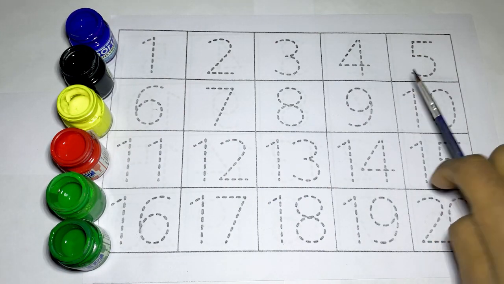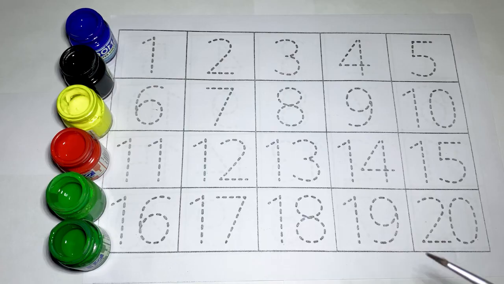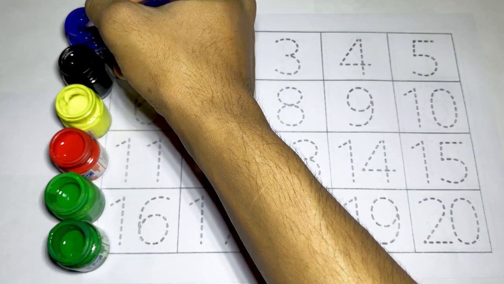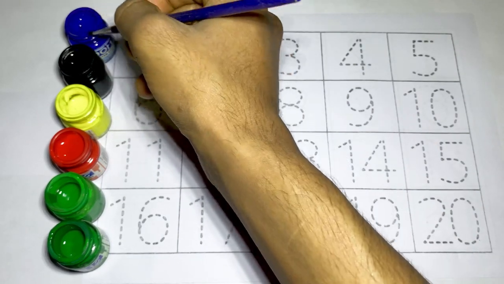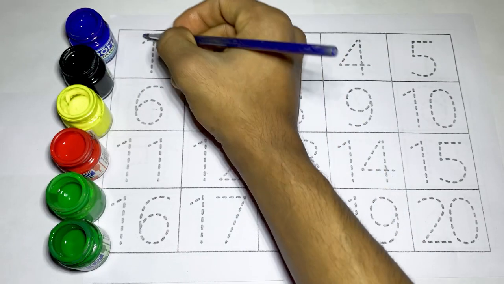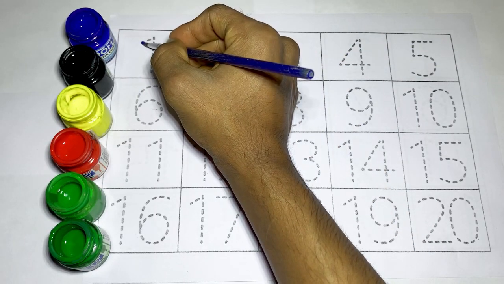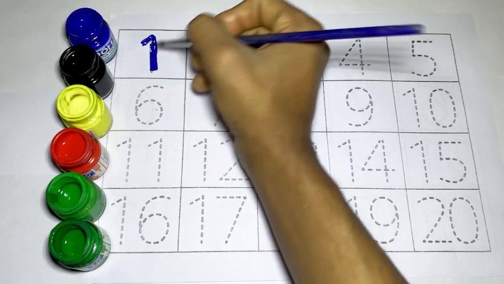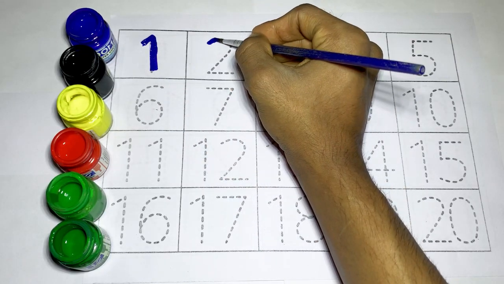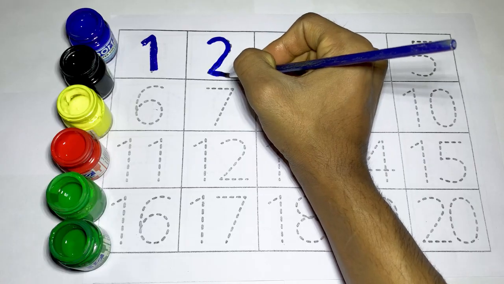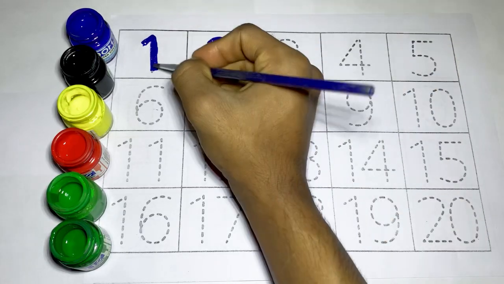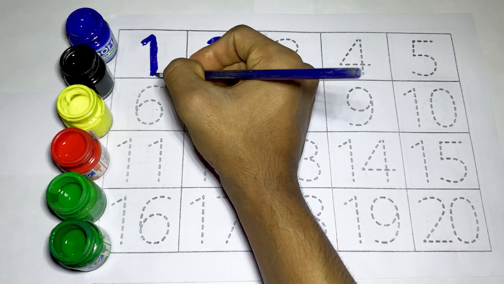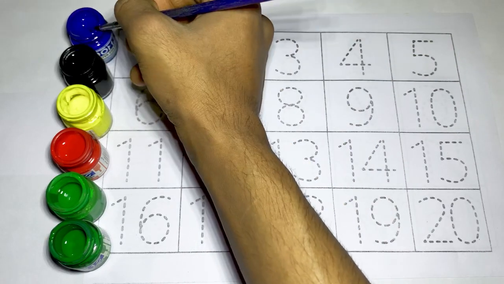Kids now coloring numbers. Kids first draw 1. The numbers of 1 and use blue color. O N E, 1. 2, T W O, 2. Kids again use blue color and draw 3.